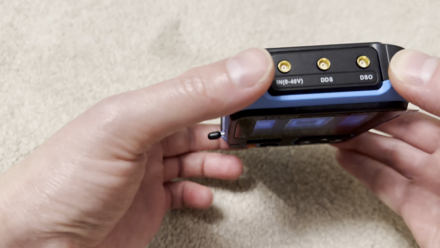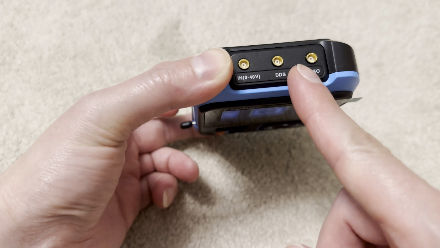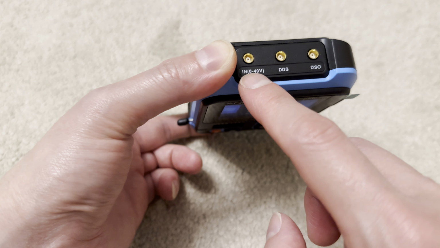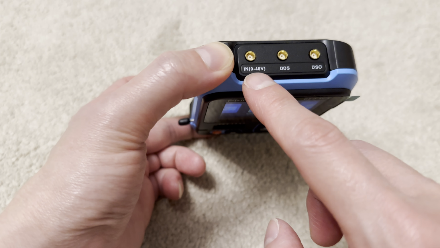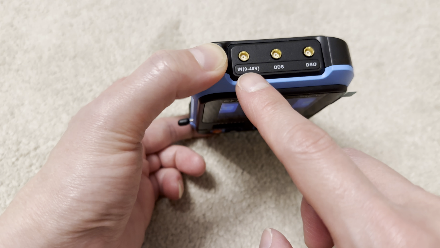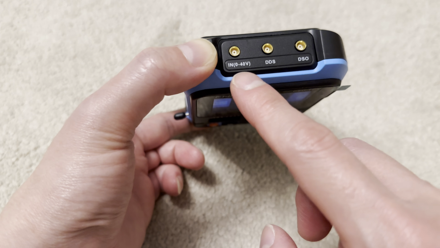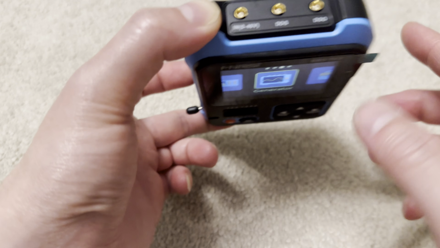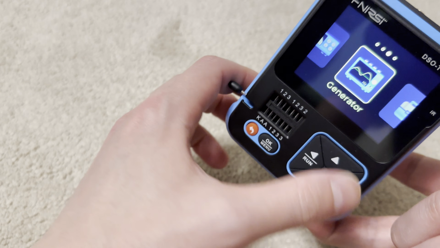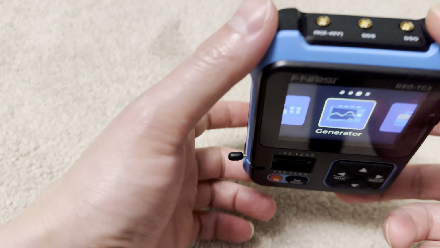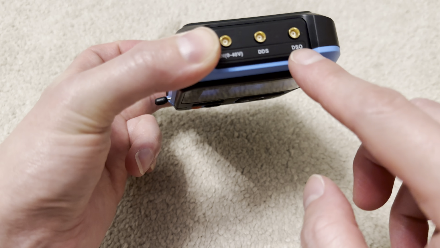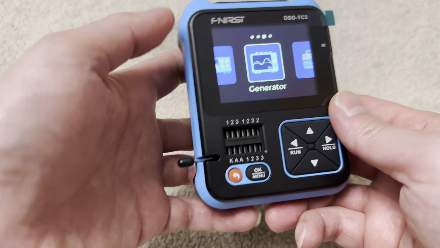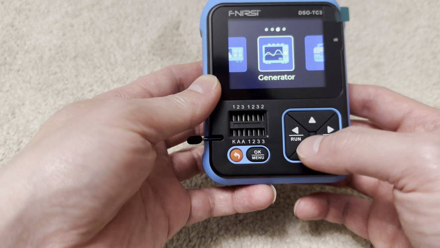So I'm just going to show you a few things. You can see three identical coaxial connections here. The first one is for a voltmeter, digital voltmeter obviously, and it does 0 to 40 volts AC and DC. This is the input for the digital oscilloscope. So if you just want a small pocket size oscilloscope, this is really compact and handy. That is the output for the function generator. As you can see, that function happens to be on the screen.